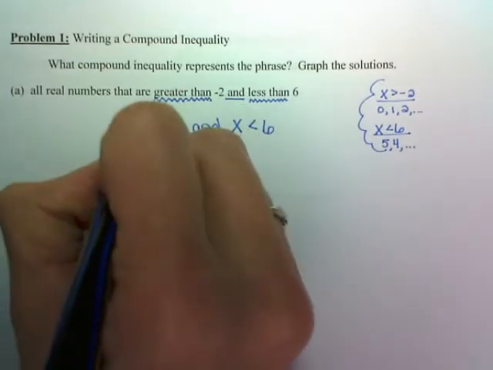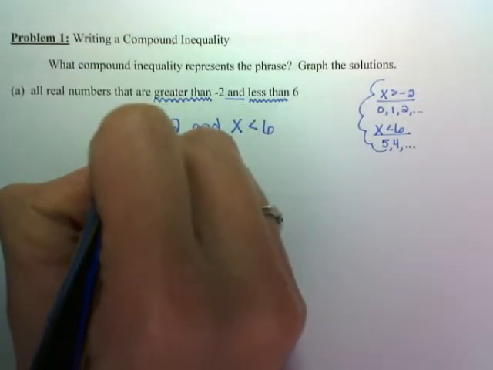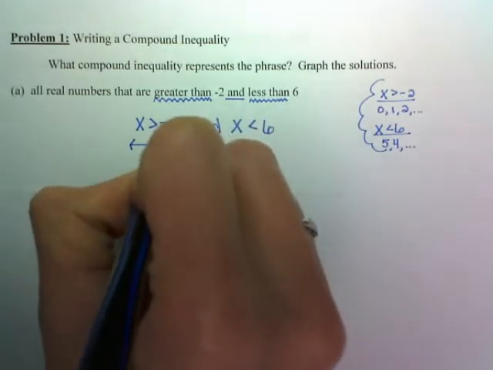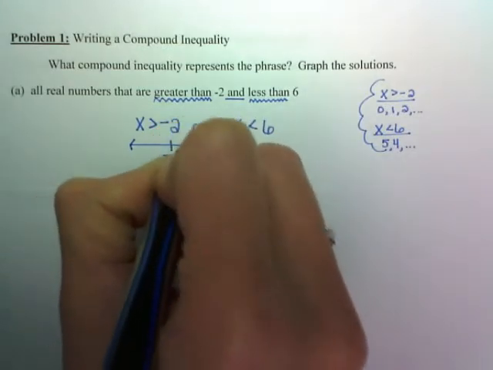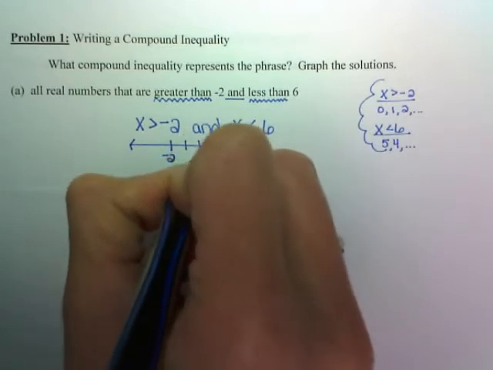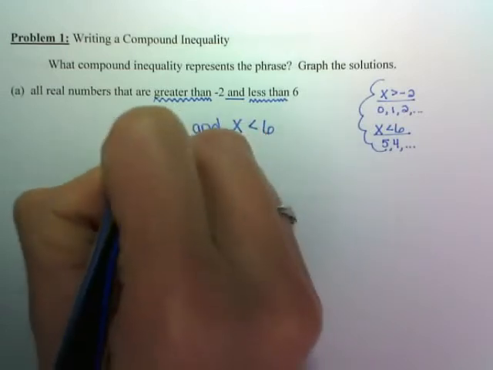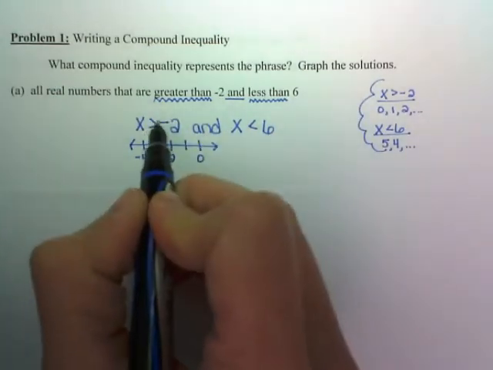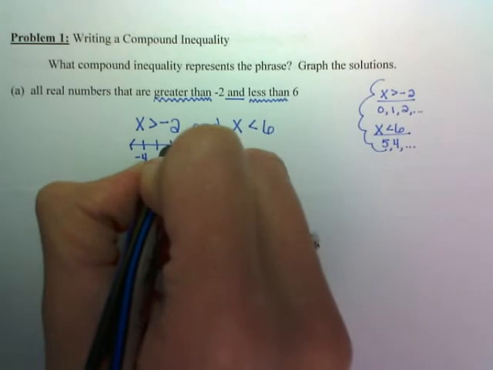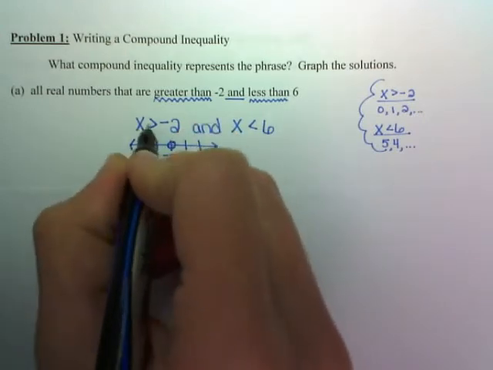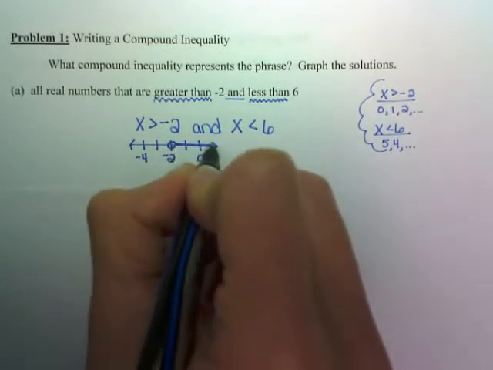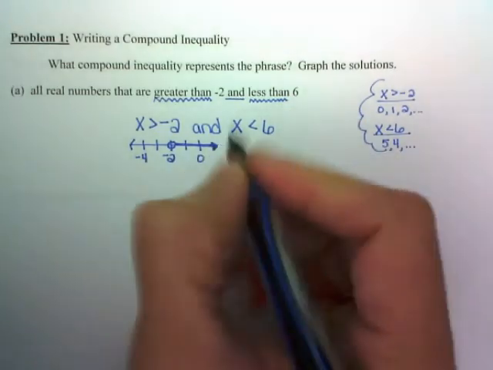So let's look at this one. X greater than -2. So here's my -2. That's my starting point. That would be -1, that would be 0, this would be -3, and this would be -4. X greater than -2. So an open dot at -2, because I'm not including -2, and I want everything larger than -2. So that's going to run in this direction. We've got some examples written over there in our thought bubble.